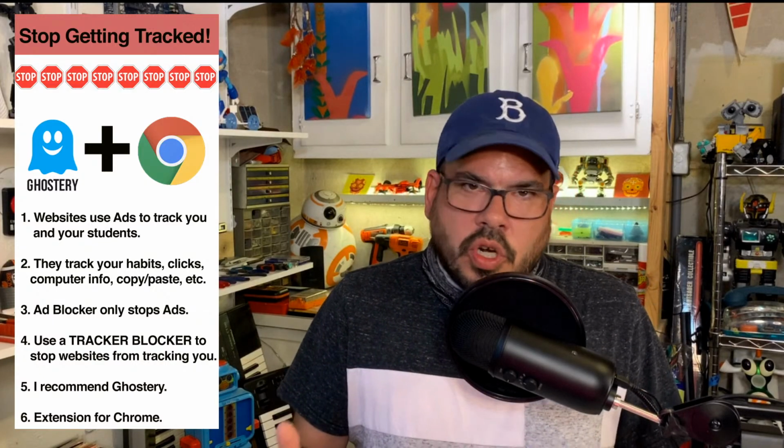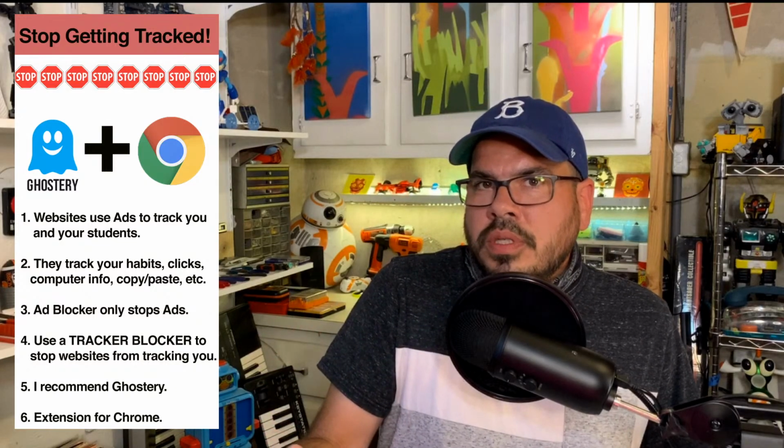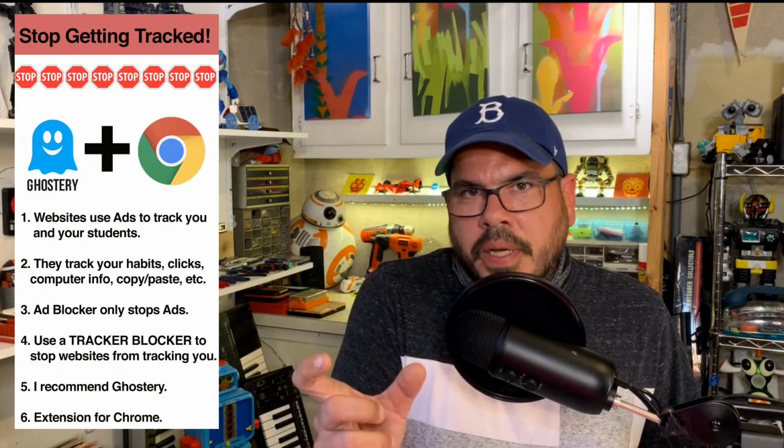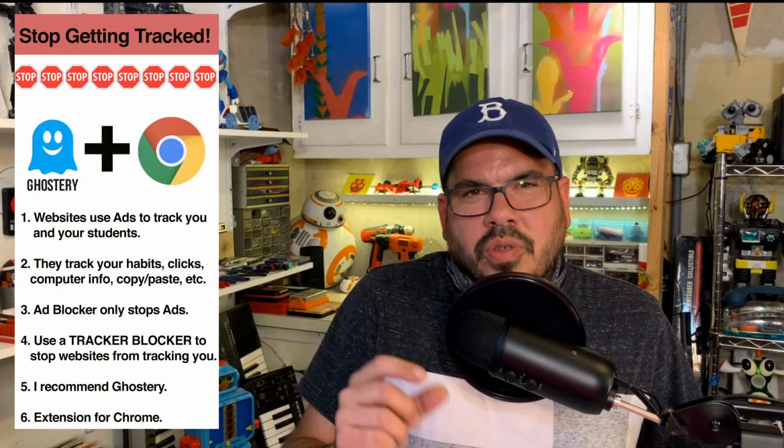Number three, I say ad blockers block ads. Now, some are getting more sophisticated, but we are specifically trying to block trackers. Advertisements are sort of a Trojan horse for trackers. When you see an ad on the page for a pair of shoes, it's not just a picture of some shoes. It is a sophisticated piece of code that is sucking down your information as you look at that pair of shoes. So sometimes ad blockers only go so far.